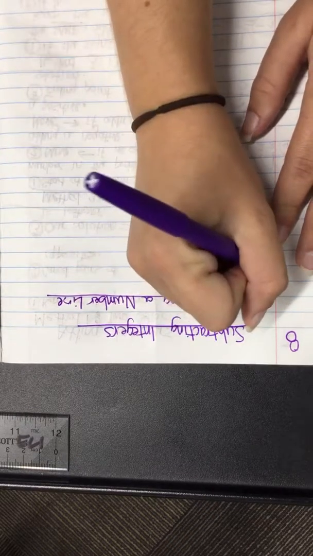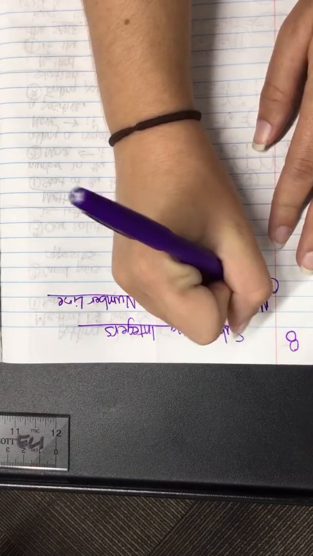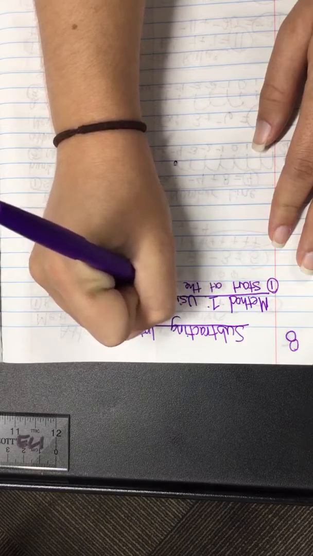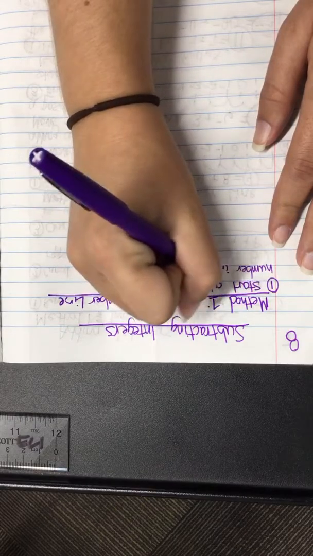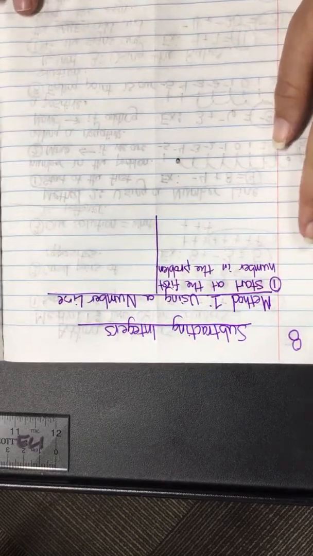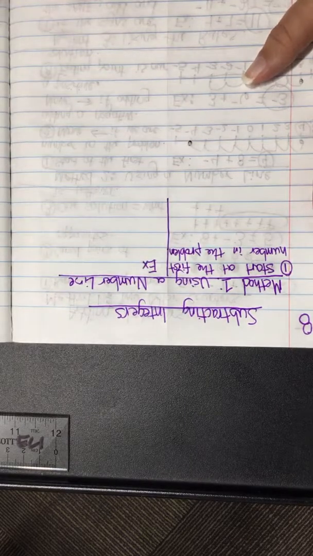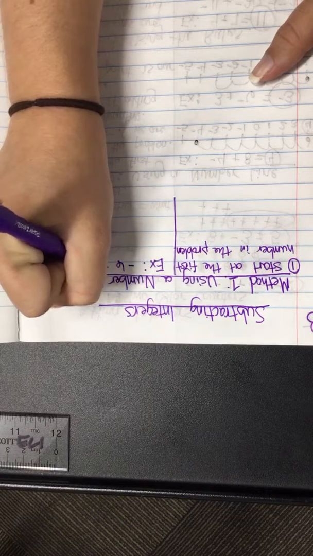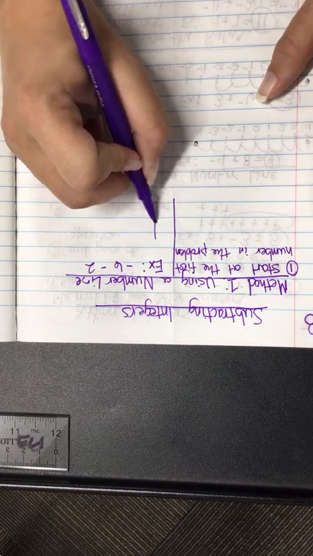Okay, and actually the steps are going to be pretty much the same as they were with adding. So let's go ahead and start with step 1, which is the same, and it is to start at the first number in the problem. So the first number that we encounter in the problem, we're going to put a point on the number line at that number. So let's do the example. -6 minus 2. So we're going to solve that using a number line. -6 minus 2.